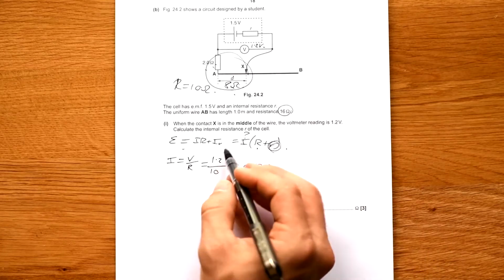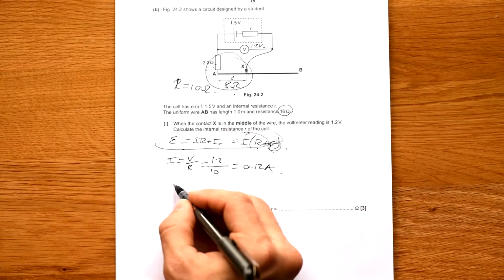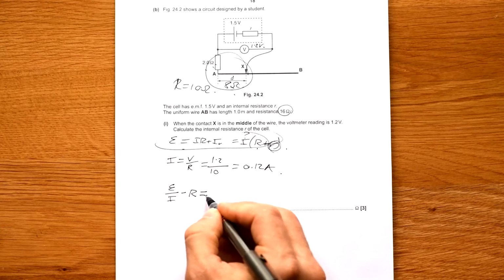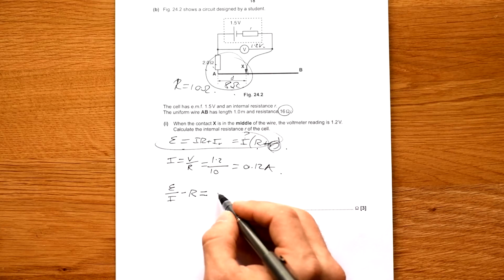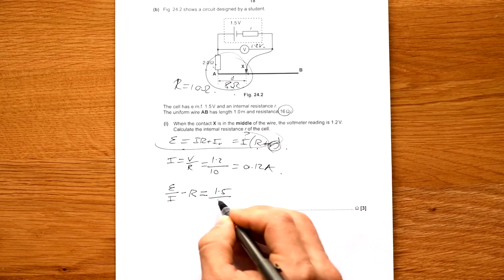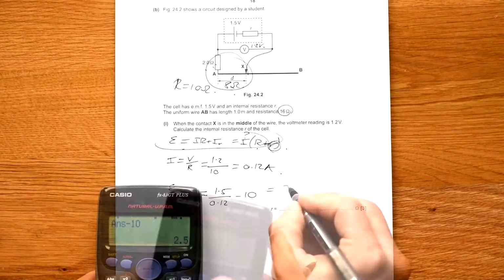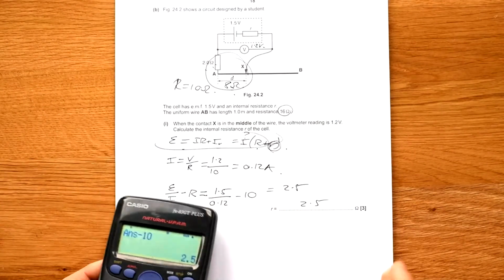Brilliant. So now that we have that, we can rearrange this to find the internal resistance. So we're going to do EMF divided by the current, minus the total resistance. And so that's going to be 1.5 divided by 0.12 minus that 10. That gives us 2.5 ohms.